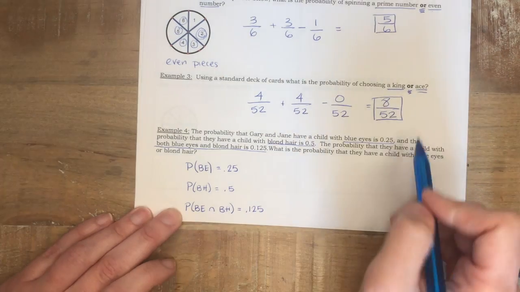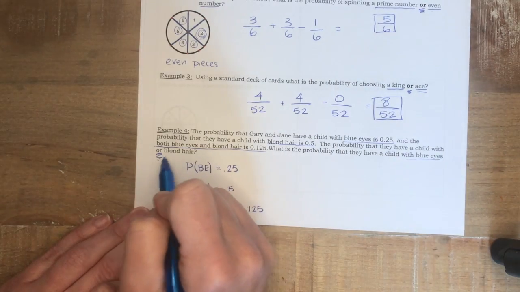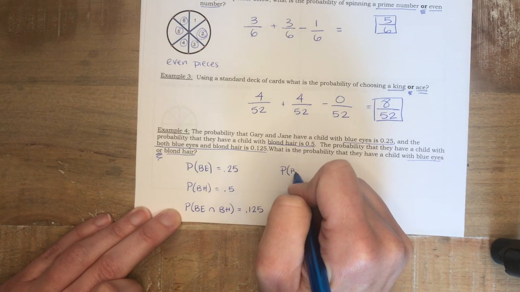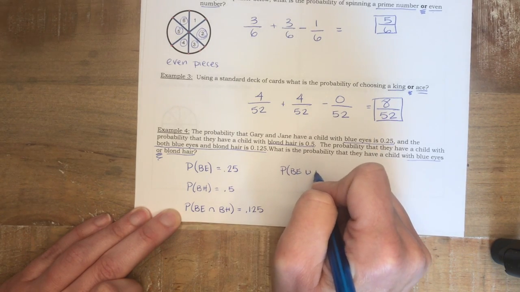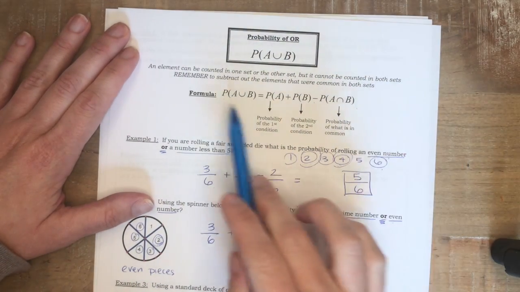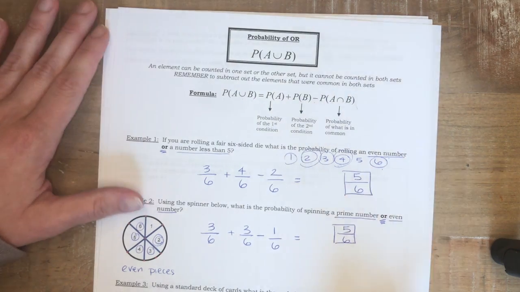What is the probability they have a child with blue eyes or blonde hair? So I'm looking for the probability of blue eyes or blonde hair. Well, luckily, there's a formula, right? We just learned it up here. So I'm going to use that formula to help me figure this out.